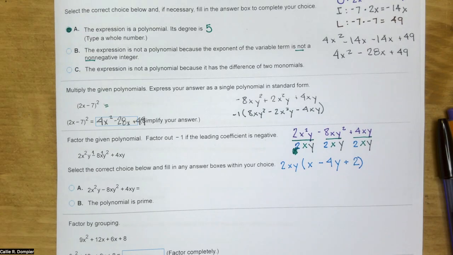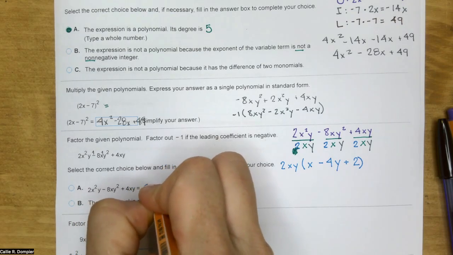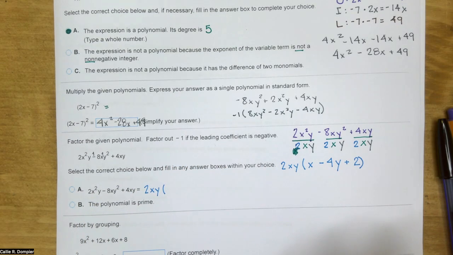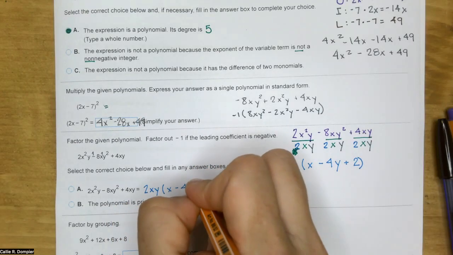So the factored form is 2xy times x minus 4y plus 2.